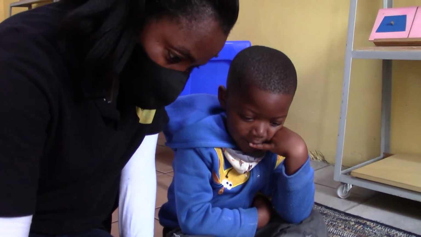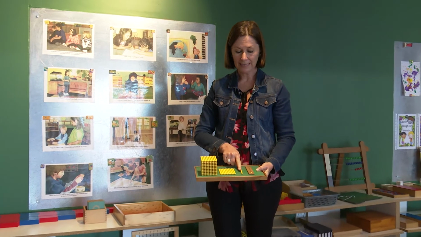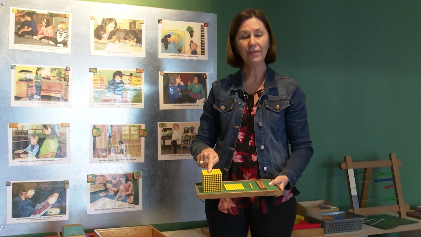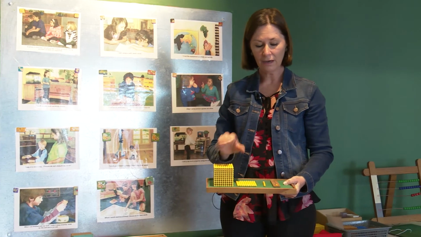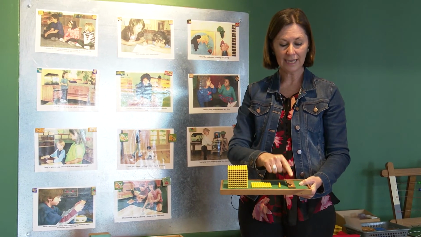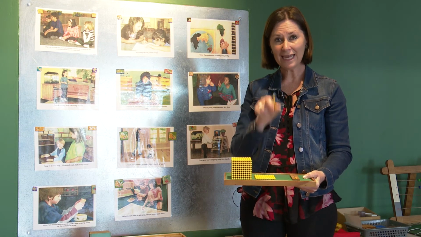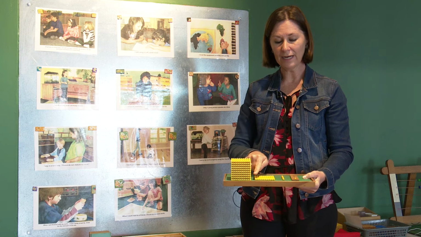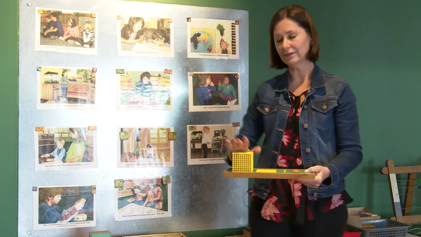The decimal system is what we did in maths, where we learnt about units, tens, hundreds, and thousands. And we can give the children real experiences of understanding that 10 units is the same as 1 ten, and 10 tens is the same as 100, and 10 hundreds is the same as 1,000.